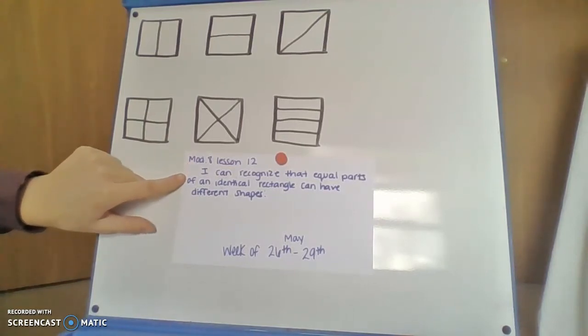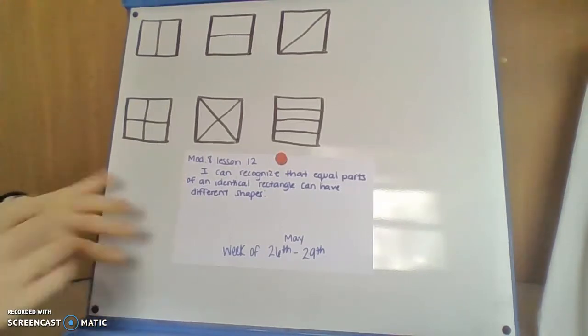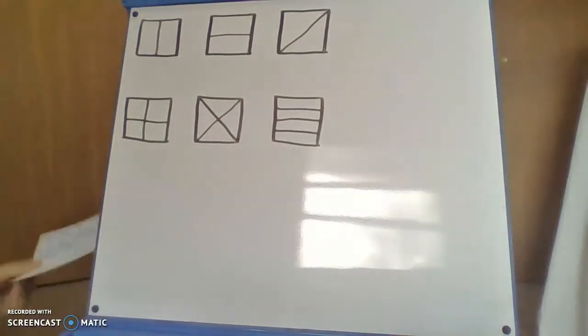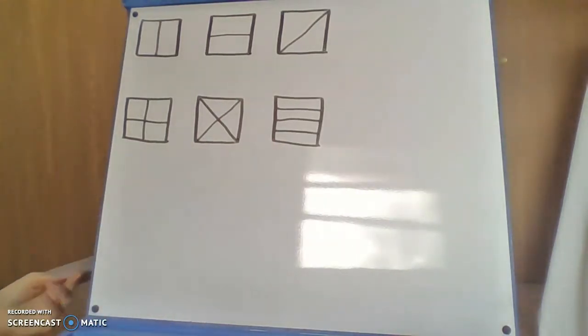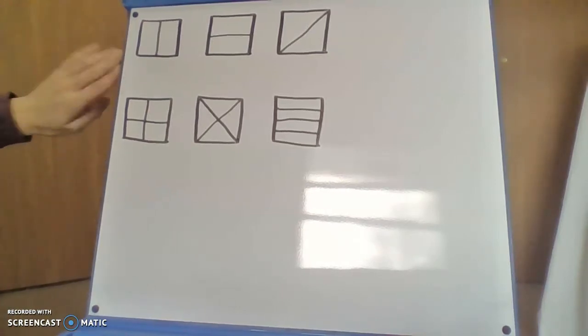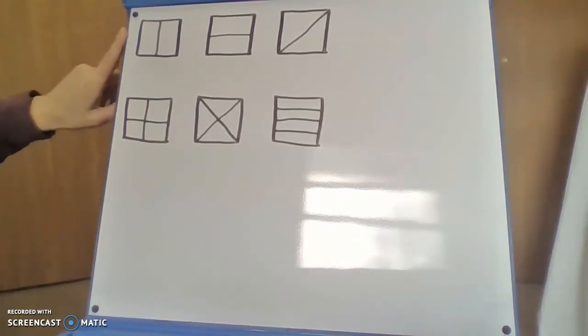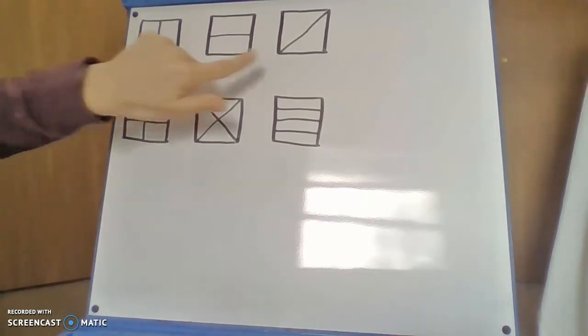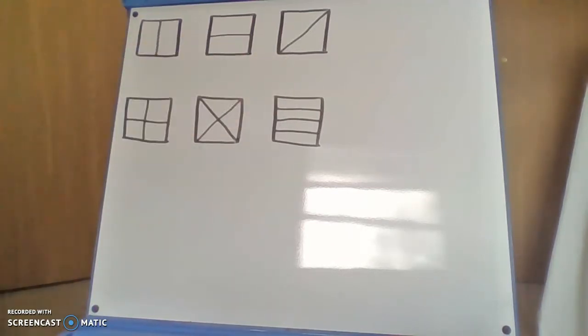Your learning target says, I can recognize that equal parts of an identical rectangle can have different shapes. And that's actually what I drew up on top. So we have all of these squares split into different ways, but all of those different ways are going to equal 1/2.